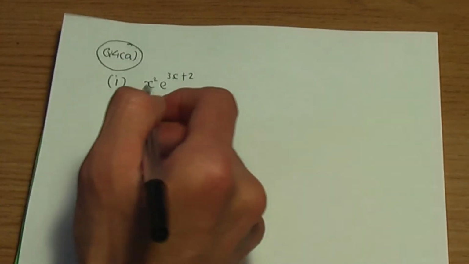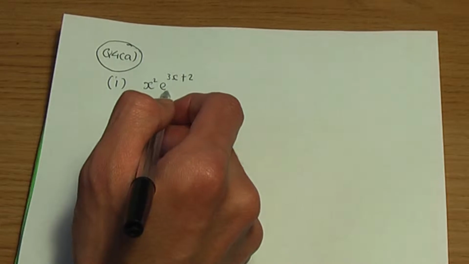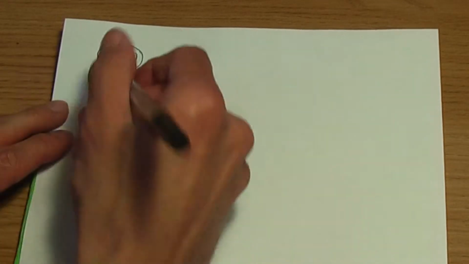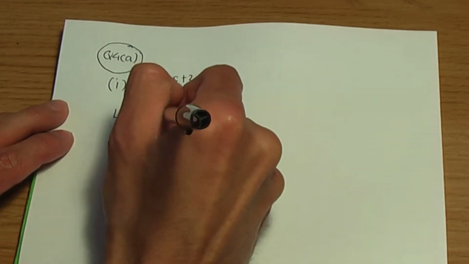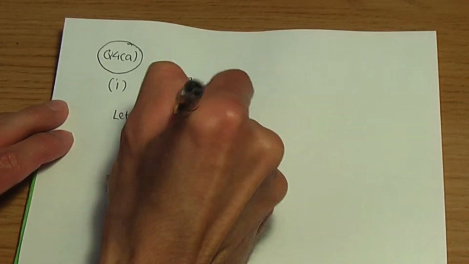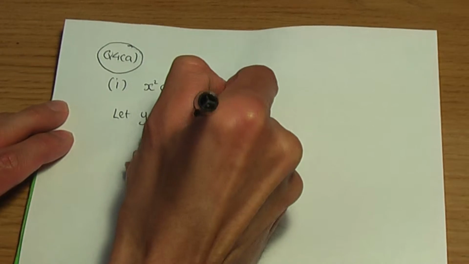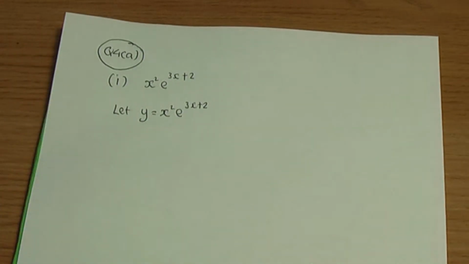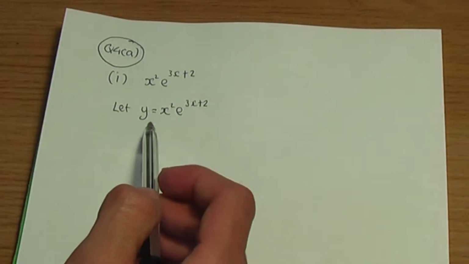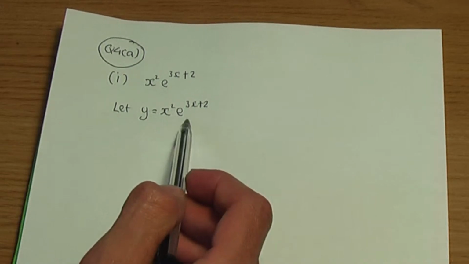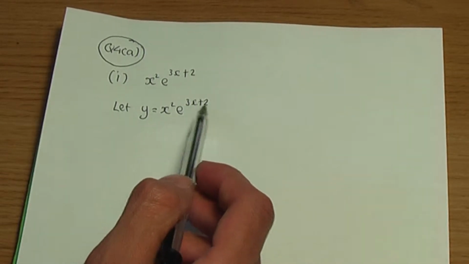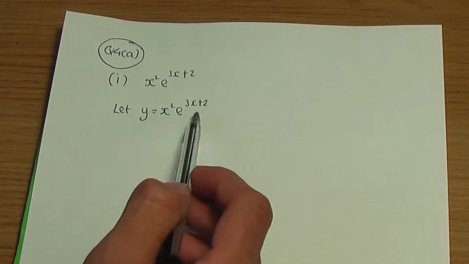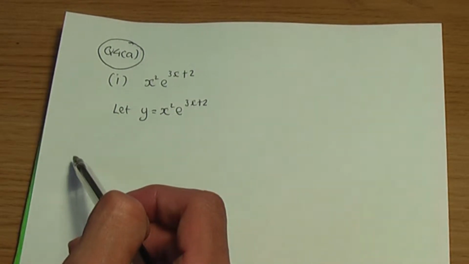So we need to differentiate x squared e to the power 3x plus 2. So let me let y equal x squared e to the power 3x plus 2 to start off with. Now in this case I have a product of two functions, so the two functions concerned are x squared and e to the power 3x plus 2. So since we have a product, let's apply the product rule.